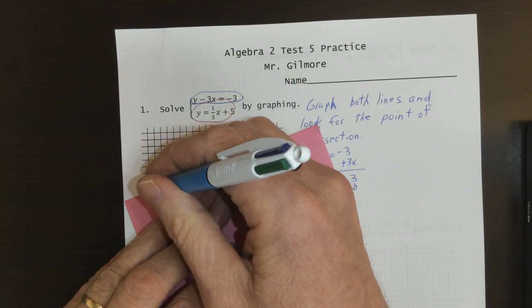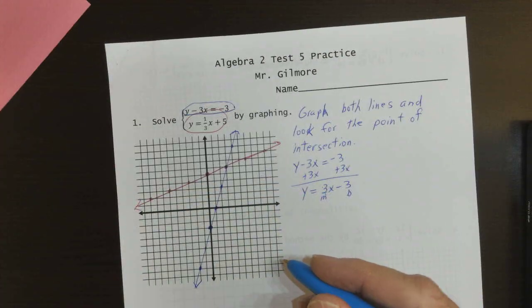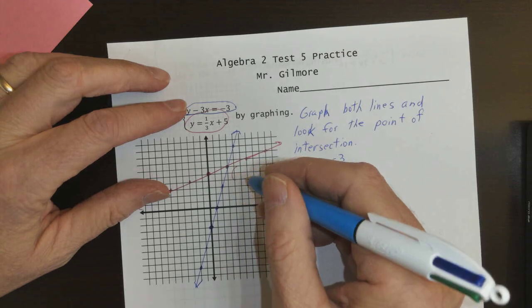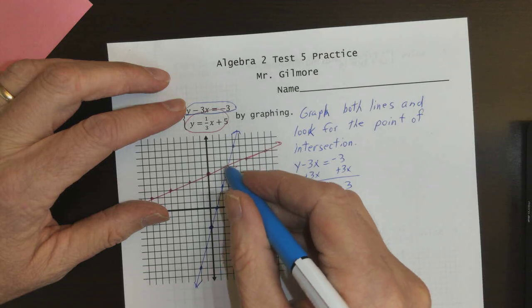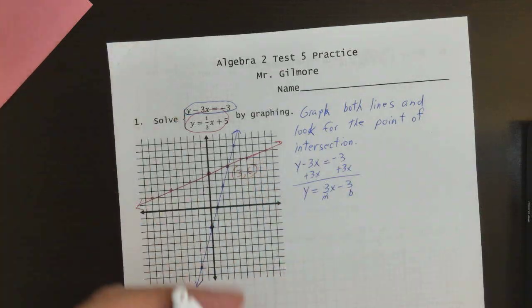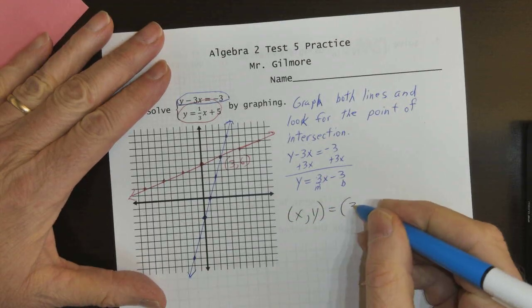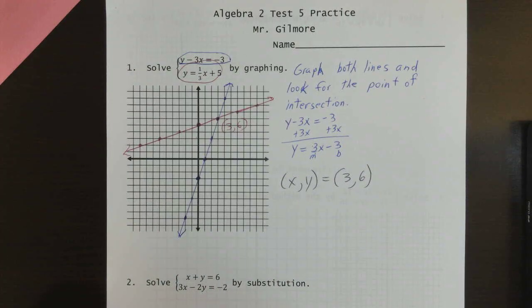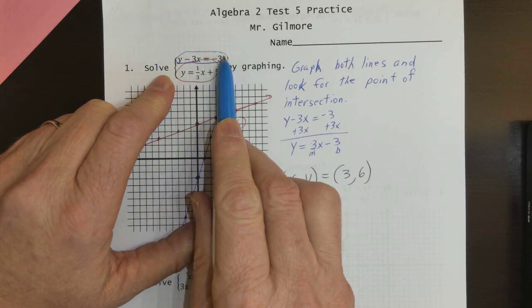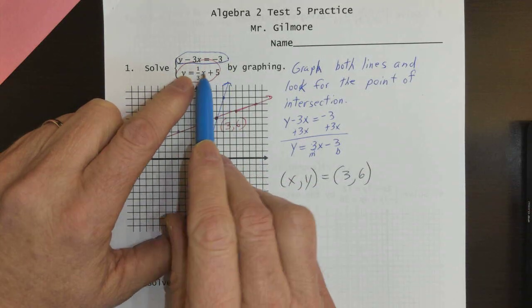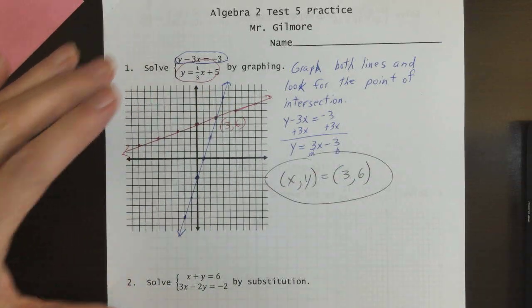Okay. And then we're real interested in the solution. Is this point of intersection, which is at 1, 2, 3, 1, 2, 3, 4, 5, 6. At 3, 6 is that point of intersection. My final answer is xy equals 3, 6. Put 6 here, put 3 here, you'll get that answer. Put 6 here, it'll equal 1/3 times 3 plus 5 here. You'll get that answer. This is the solution.